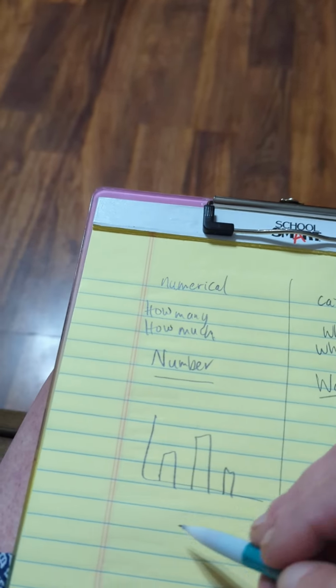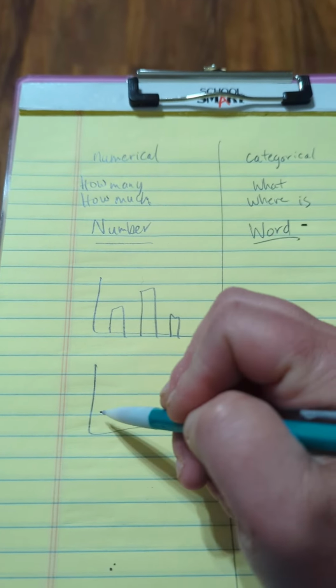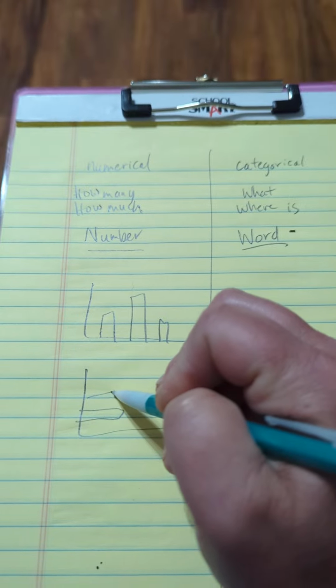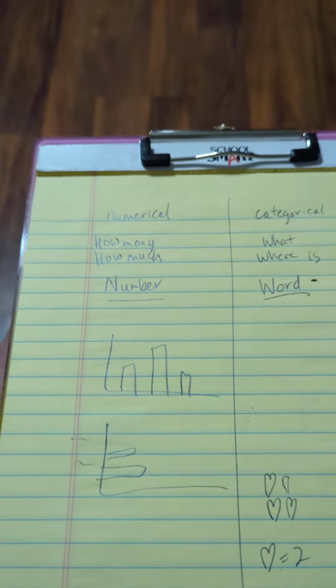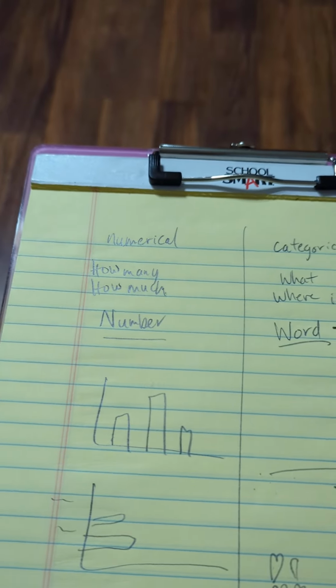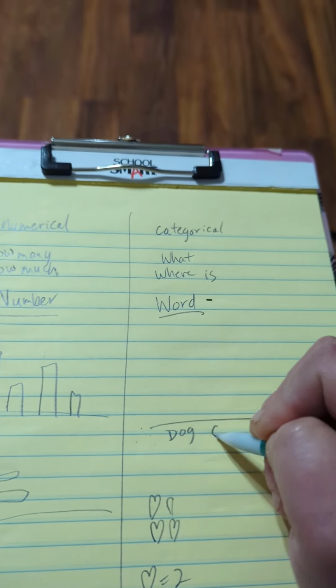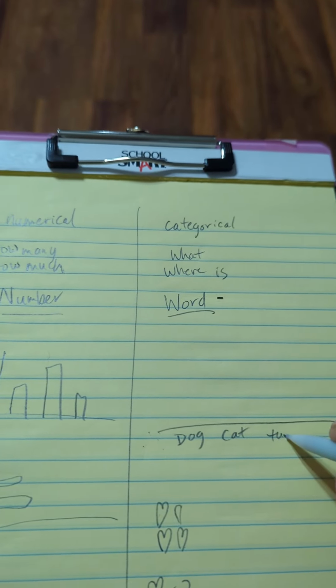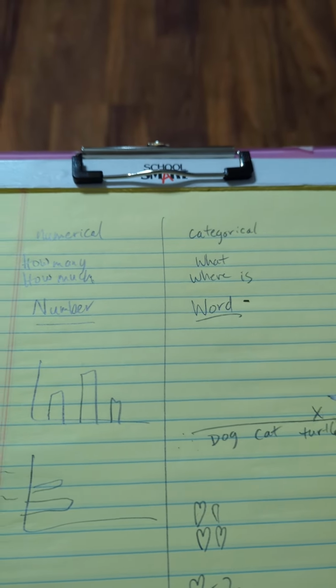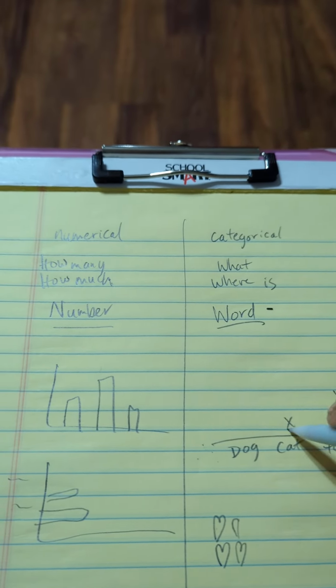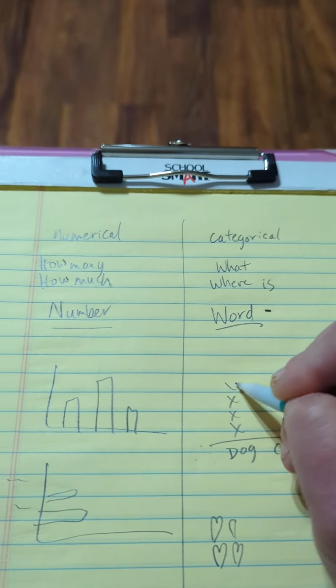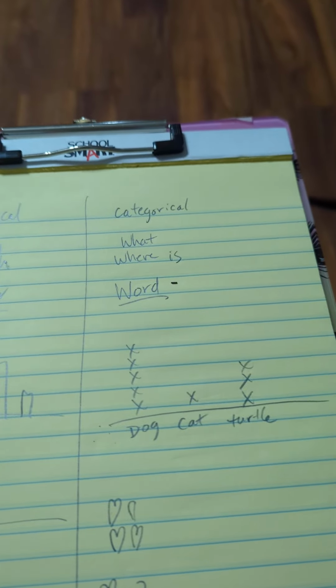And the other thing, we talked about bar graphs too, that are weird, that have the bars out to the side and the words over here. And then we talked about line plots. And so we talked about our favorite animals, and I had you choose from certain ones, like dog, cat, turtle, whatever. And each X stood for a person. And I know in all my classes, dog won.